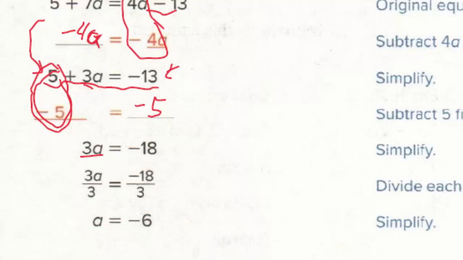Now we're almost done. We're not quite there yet because we don't want any number in front of a other than 1. So we have to get rid of that times 3 using divide by 3 on both sides. You see that they've gone ahead and done that here. But one thing you want to remember here, when you take 3 divided by 3, it does not become a 0 like the 5s did up here. It becomes a 1, and 1 times a is the multiplication identity, which is just a. And of course, on the right-hand side, negative 18 divided by 3 is just going to simplify to negative 6.